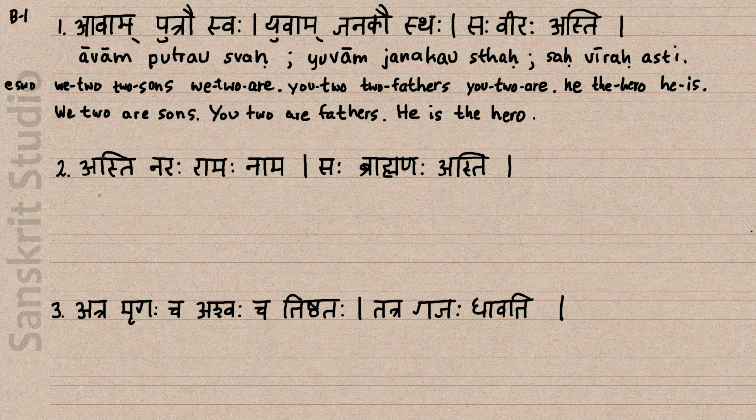Then with number two, we start transliteration here.